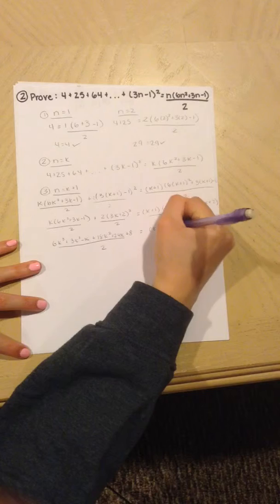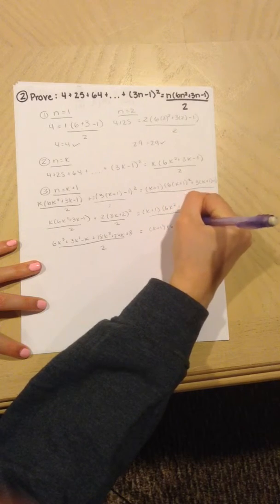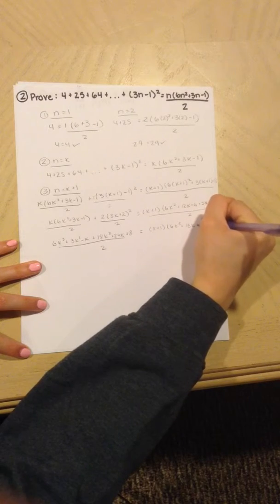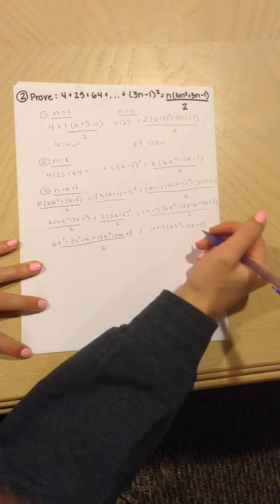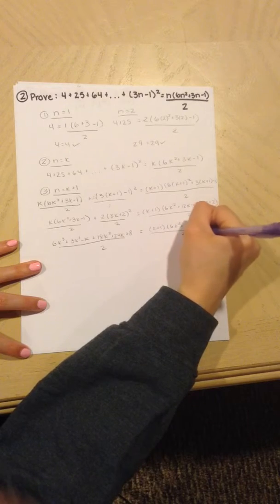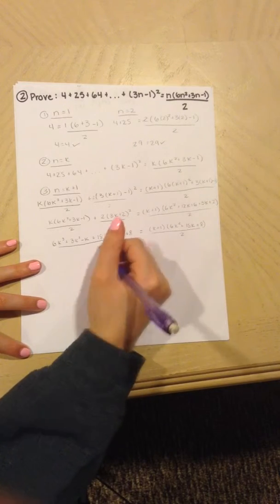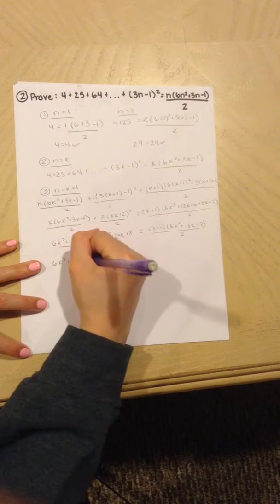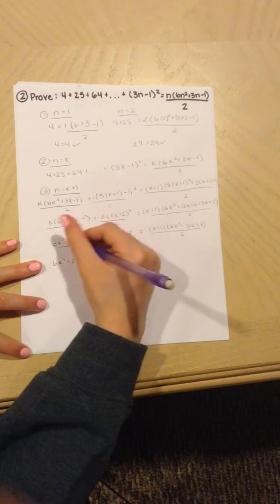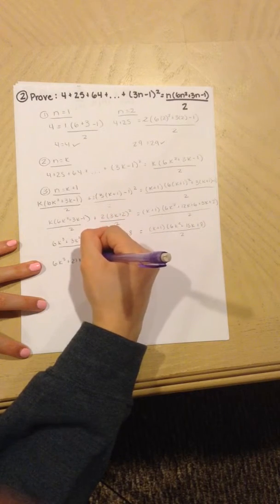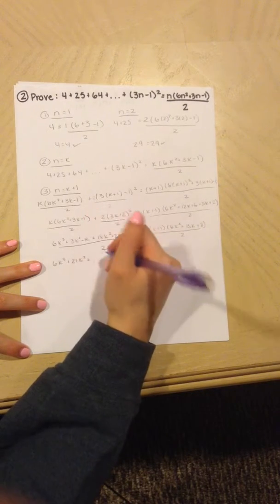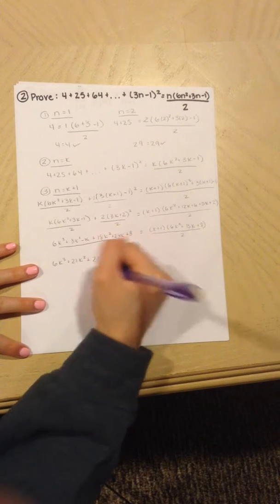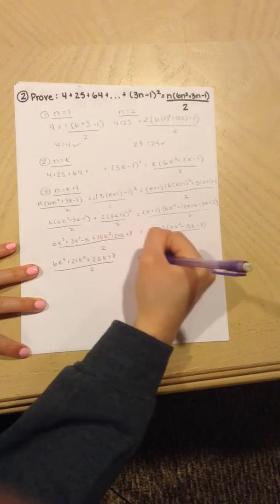k plus 1 times 6k squared, add these two together, plus 15k plus, add these two together, 8, all over 2. So now if you combine these, you get 6k to the third plus 21k, when you add these two, k squared, plus, when you add these, 23k plus 8 all over 2.